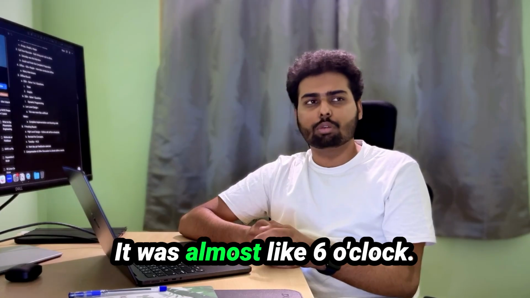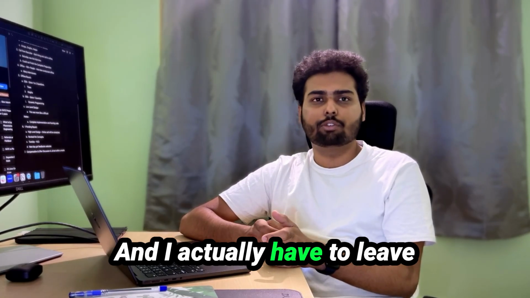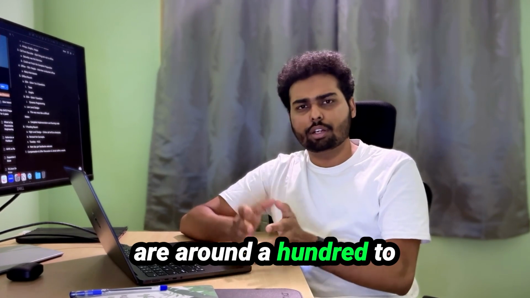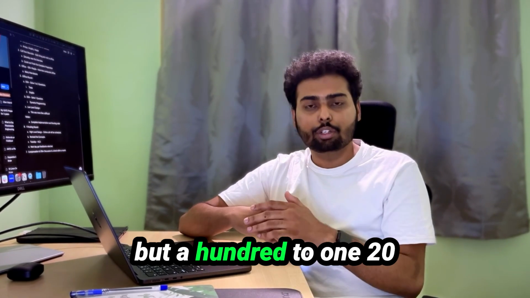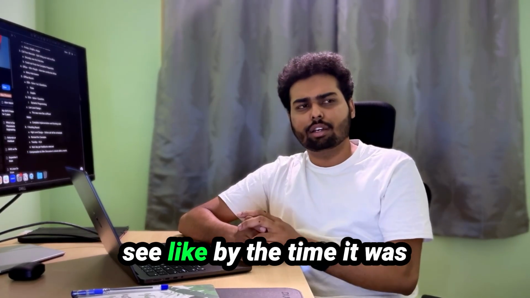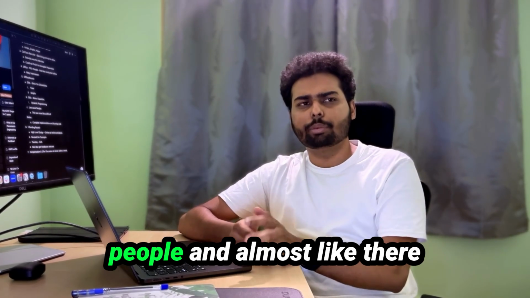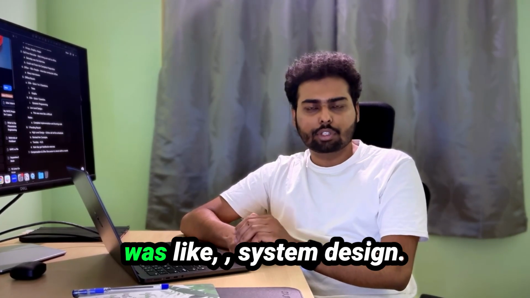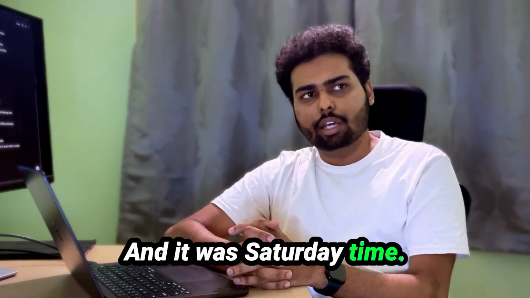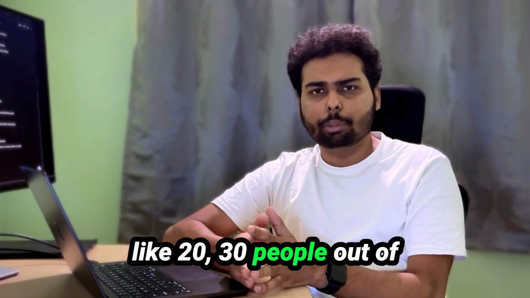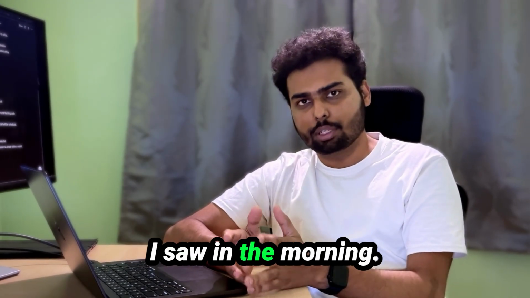Post this round, it was almost 6 o'clock, and I actually had to leave from Bangalore that day. In the morning there were around 100 to 120 people in the whole room. But by the time it was 6, there were very few people, and there was one more round which needed to be completed, which was system design. It was Saturday, and there were very countable people, somewhere around 20 to 30 out of the 140 people whom I saw in the morning.